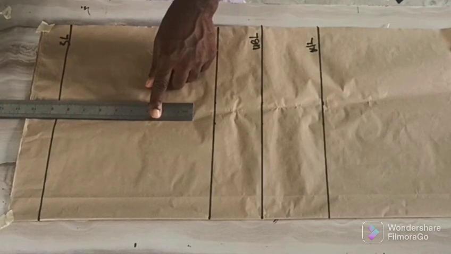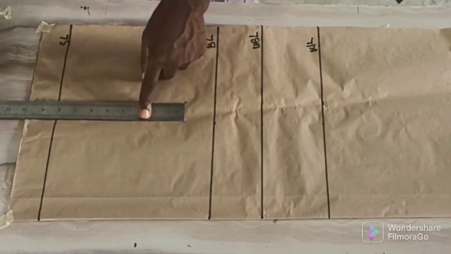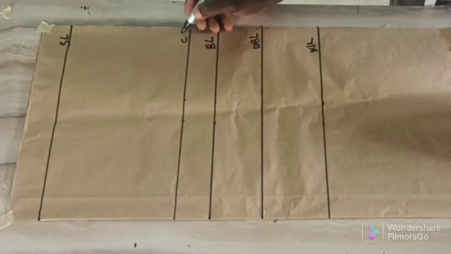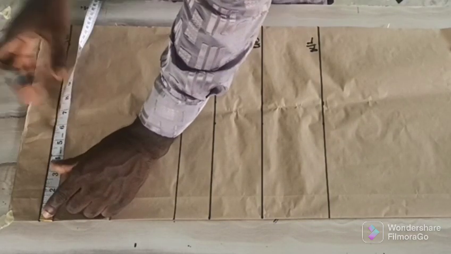What we are going to do now is calculate the chest line. The chest line is the chest divided by 4 minus 1. Our chest is 36. We divide it by 4, we get 9, minus 1, we get 8. So we mark it as the chest line.